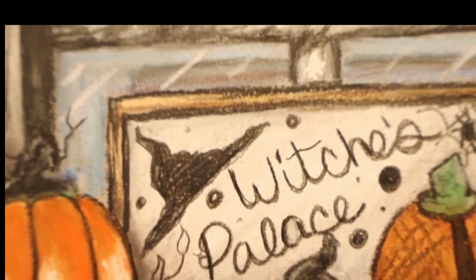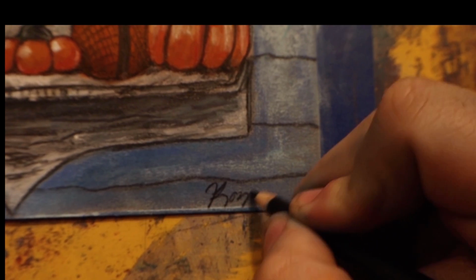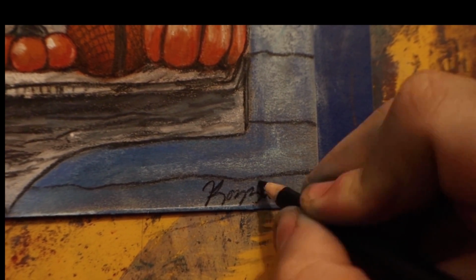For this sketch, I'm using Brilliant pastel pencils. I will link them down below in case anybody wants to check those out. And for the paper, it is Canson sand grain paper.